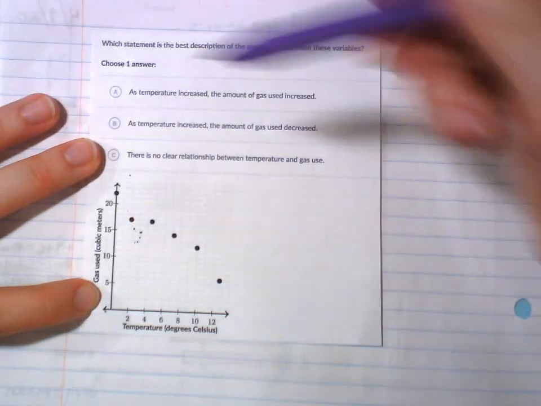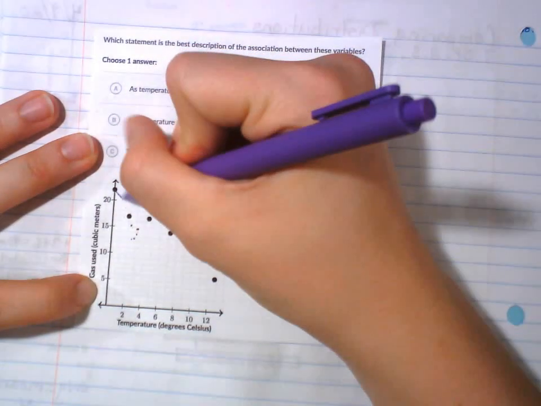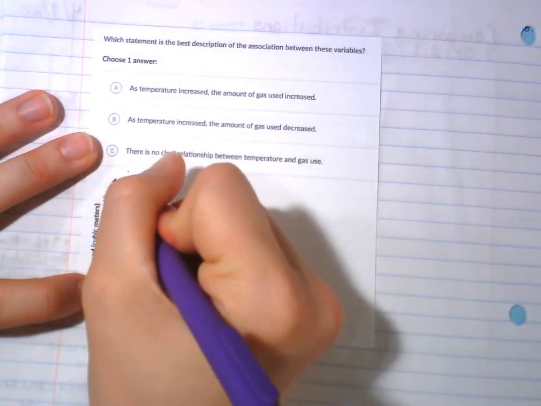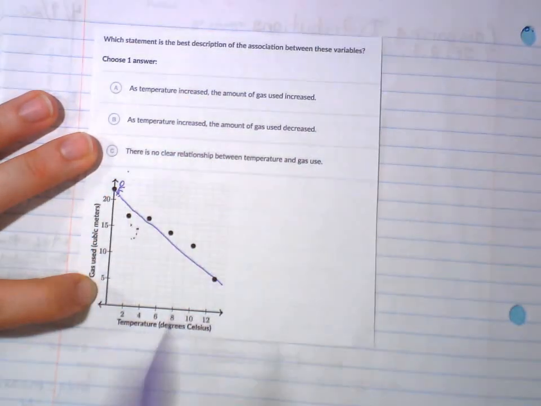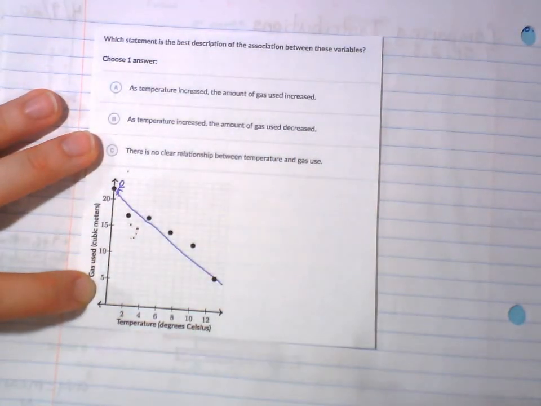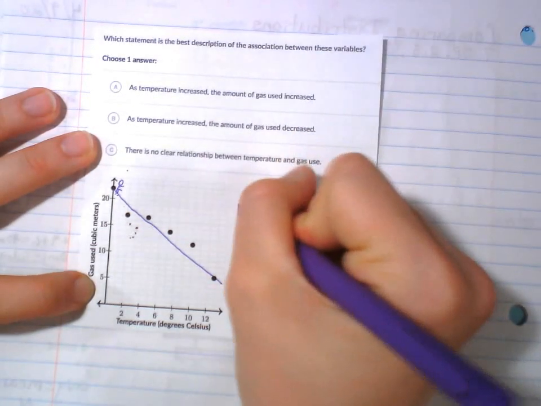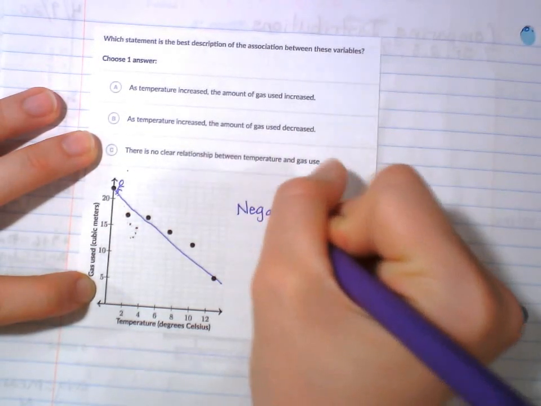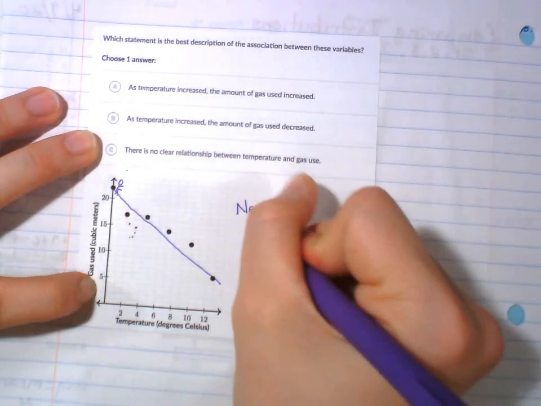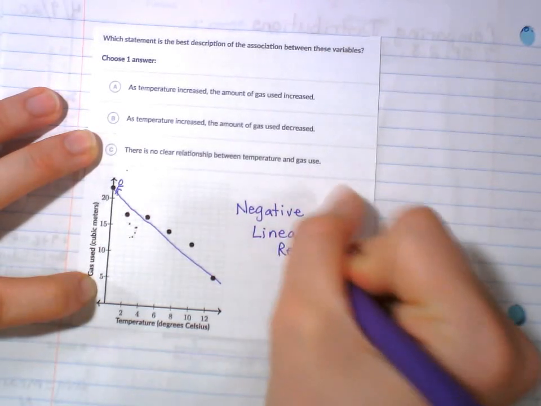So, we read graphs from left to right. This graph is decreasing, okay? Because we read them from left to right, so if you were a person, you'd be running down it. So is it positive or negative if you're running down it? Negative. It's a negative. We could draw a line through it, so it is linear. It's a negative linear relationship.